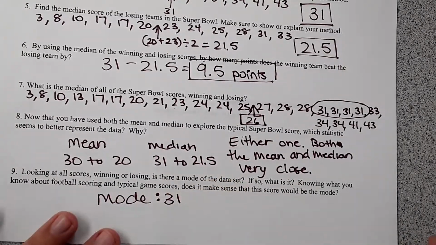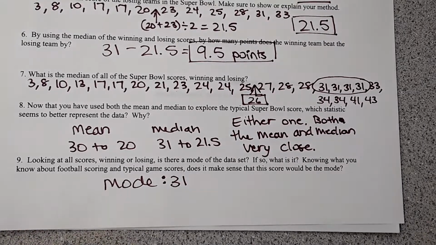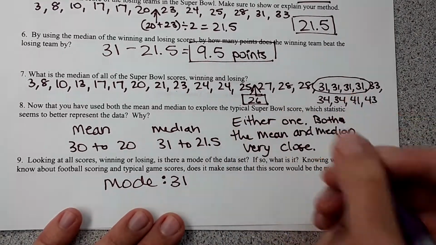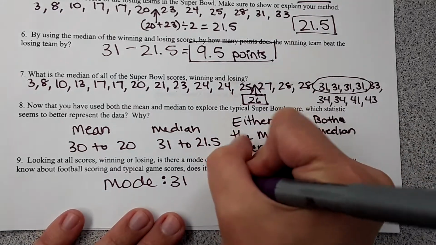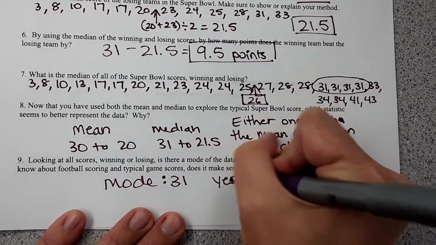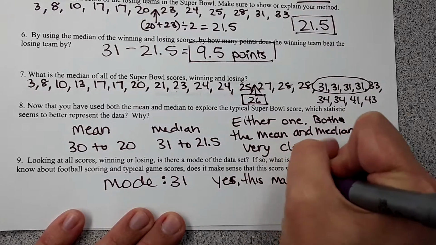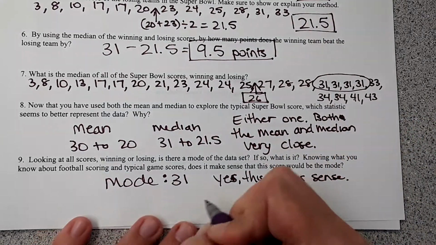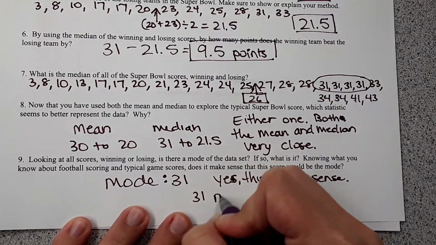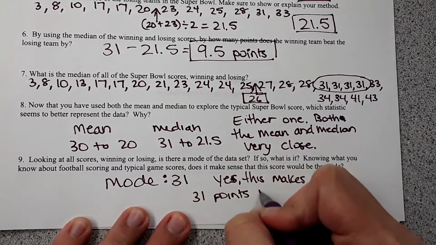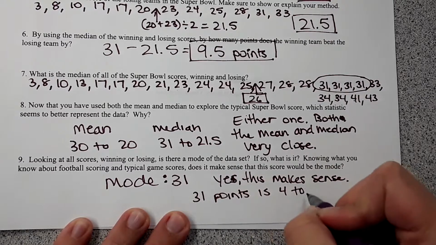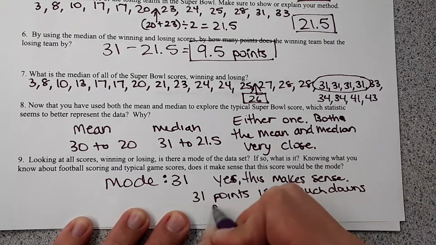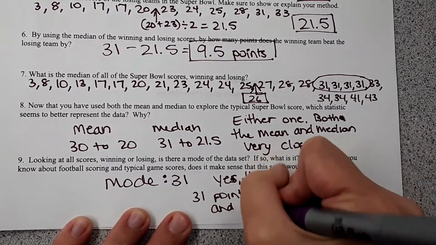Does this make sense? Well, knowing football, 31 points, that would be 4 touchdowns and 1 field goal. So yes, this makes sense. 31 points is 4 touchdowns and 1 field goal.